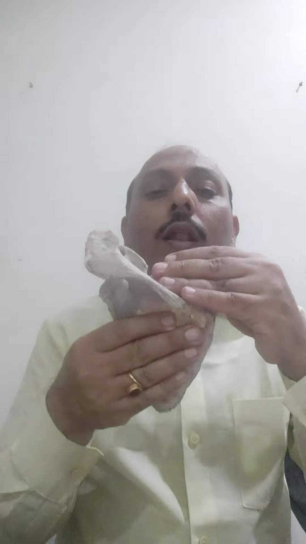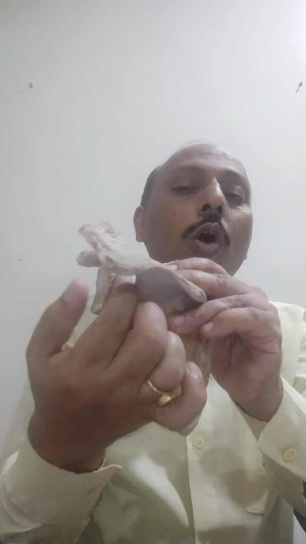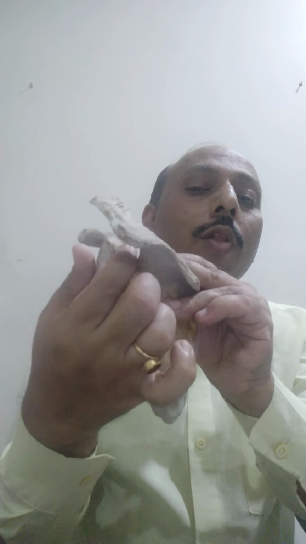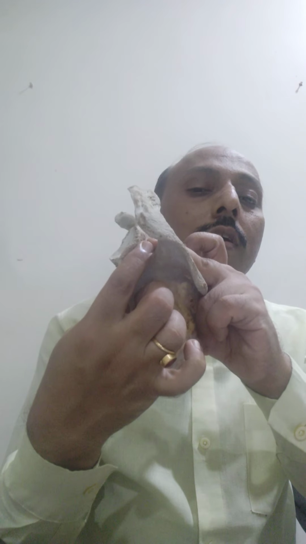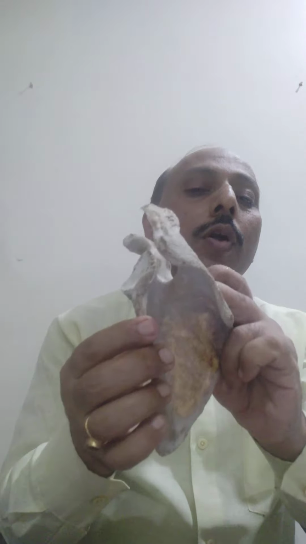Okay, subscapular fossa. The dorsal surface is convex, and it is directed backwards and laterally, and it is divided by this triangular spinous process into a small supraspinatus fossa and a large infraspinatus fossa, and both the fossae communicate through this notch. This is the spinoglenoid notch. See, here is my finger, and this is the spinoglenoid notch through which both the fossae communicate with each other. Okay.